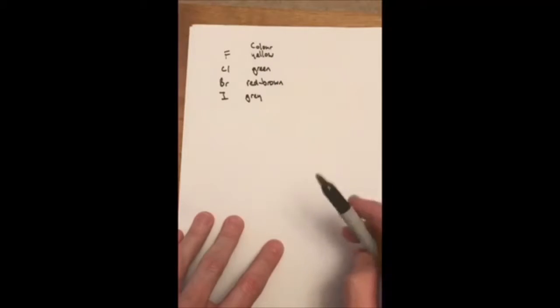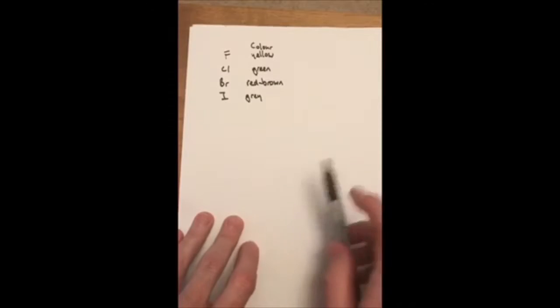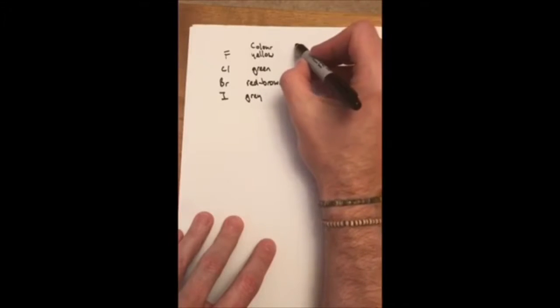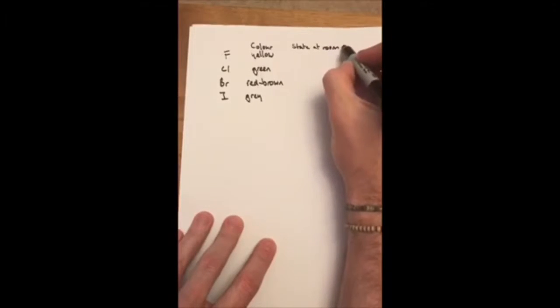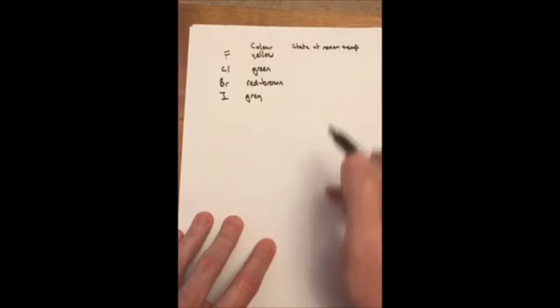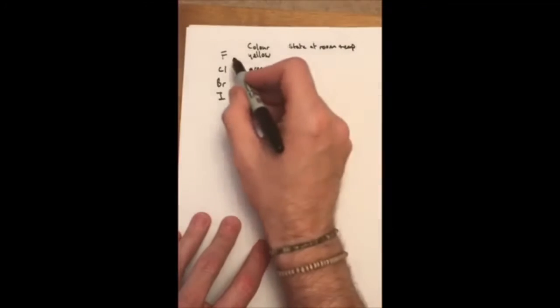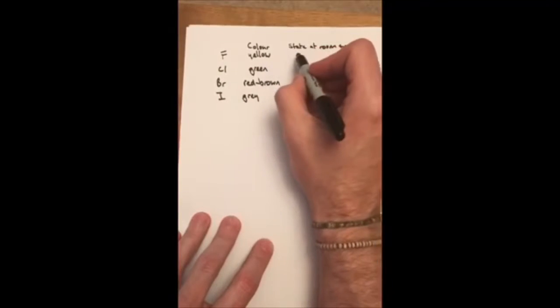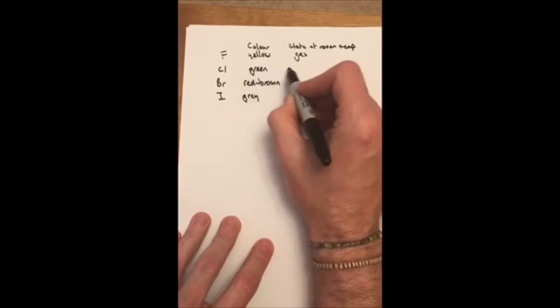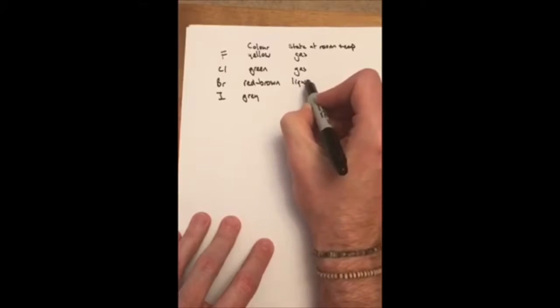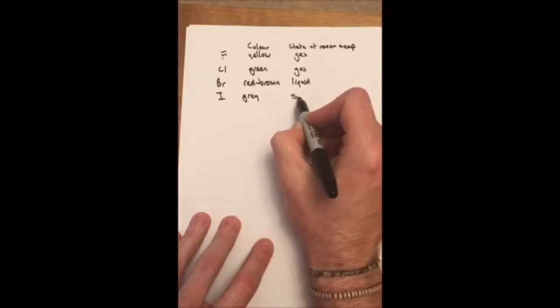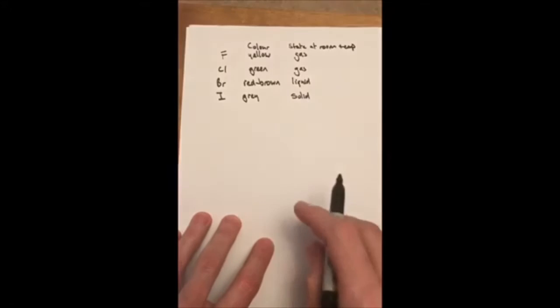Iodine gives off a purple vapour, but it's a grey solid, which links in with the second thing we need to know, which is the state at room temperature. If I've got fluorine in this room here with me, this is going to be a gas. Chlorine is also going to be a gas. Bromine is a liquid, and iodine is a solid.